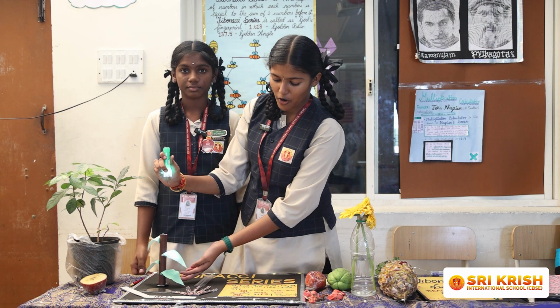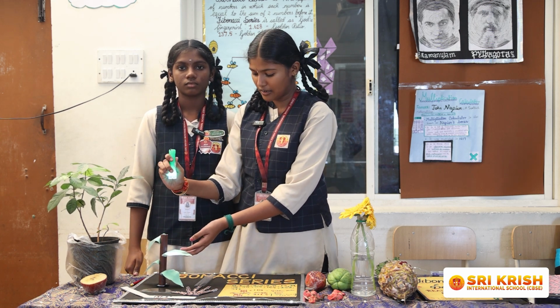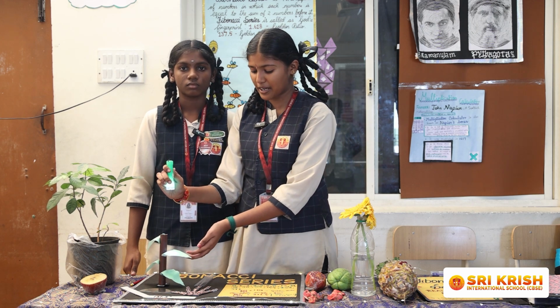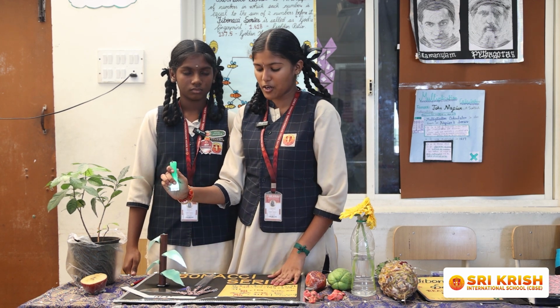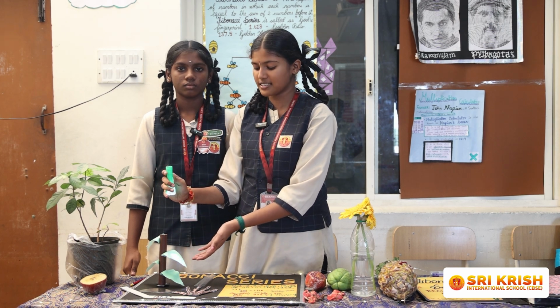So you can see that the bottom leaf doesn't get sunlight because it is hidden by the first leaf. So it cannot do photosynthesis and gets dried up. So we use the Fibonacci series here to arrange the leaves in an order where all leaves get sunlight.